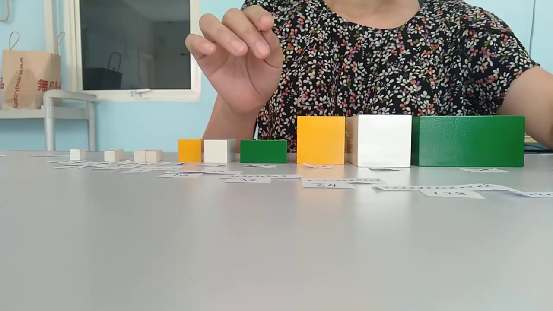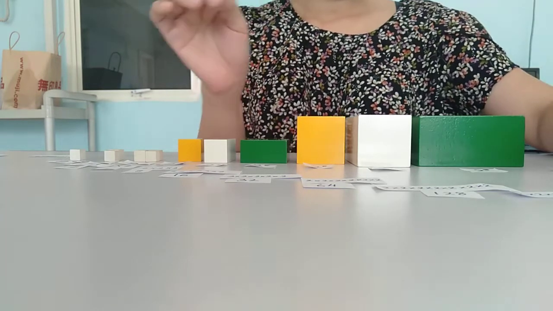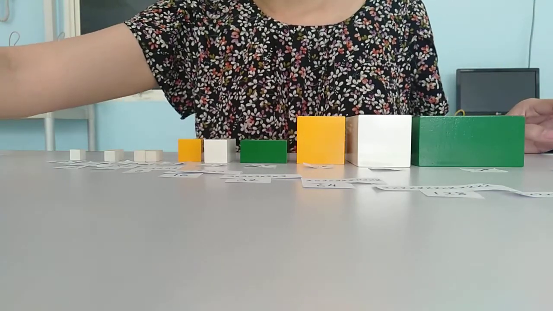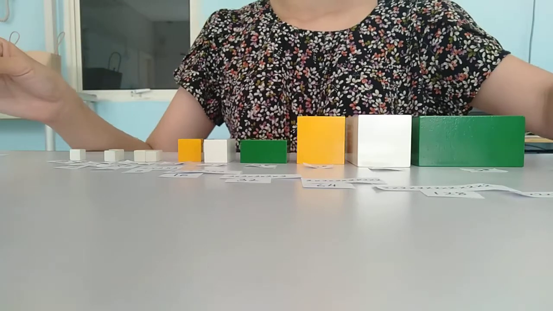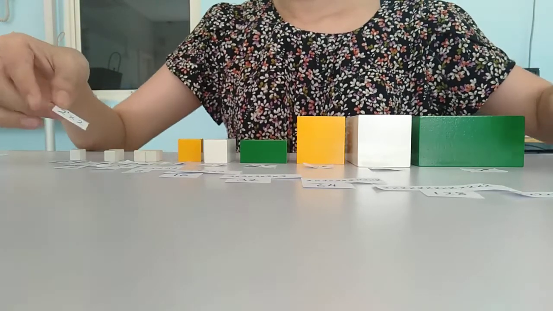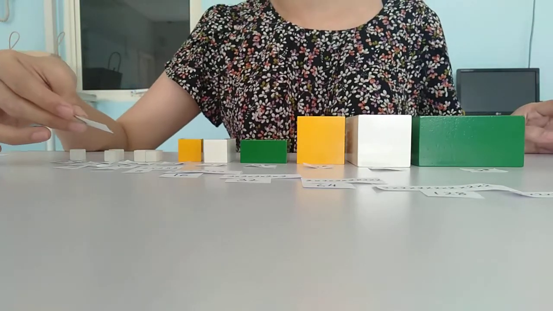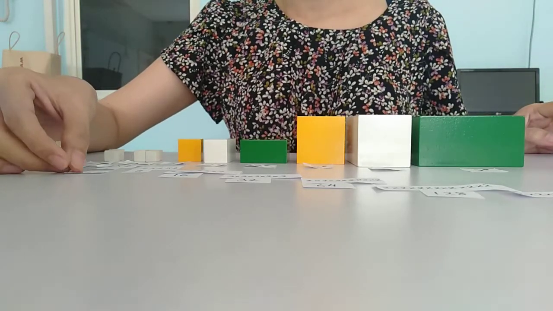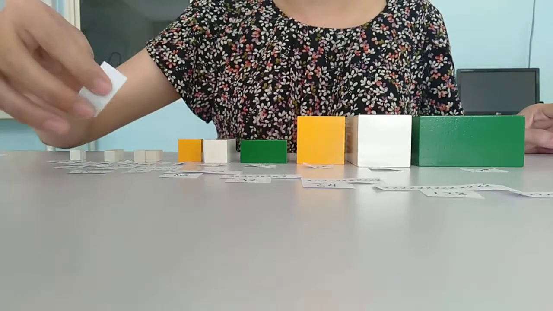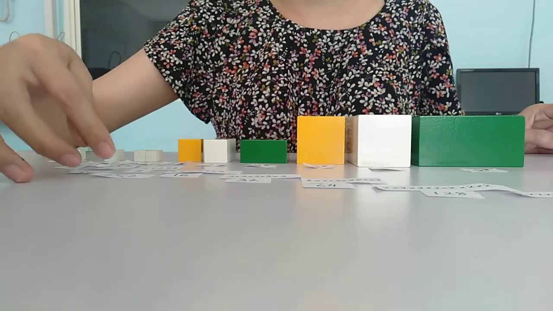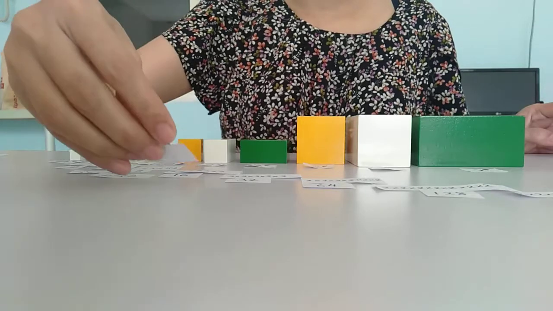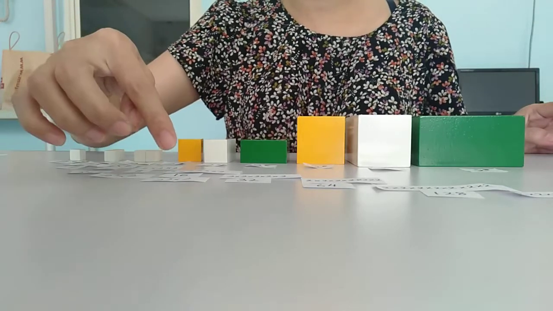Okay. We can do it the other way too. Like for 2 to the second power, you can do 2 to the first power times 2. And 2 to the third power, you can also find using this way, 2 to the second power times 2. 2 to the fourth power, you can do 2 to the third power times 2.